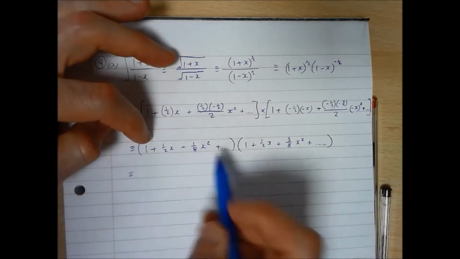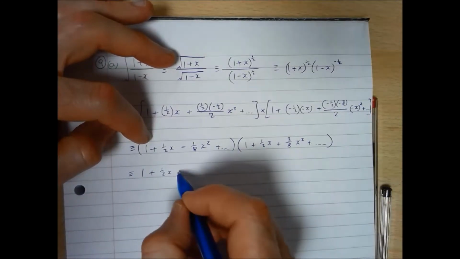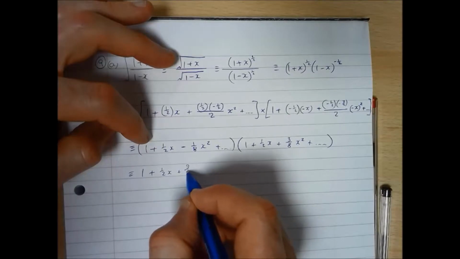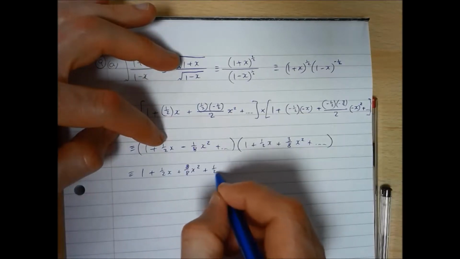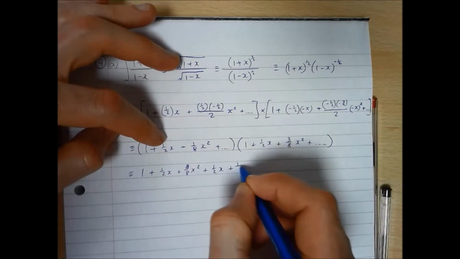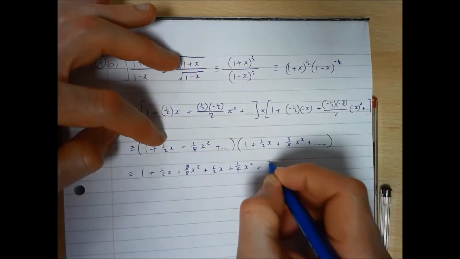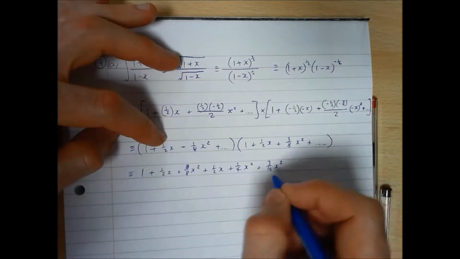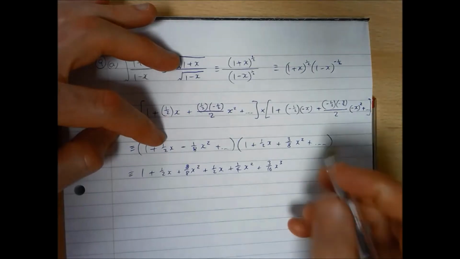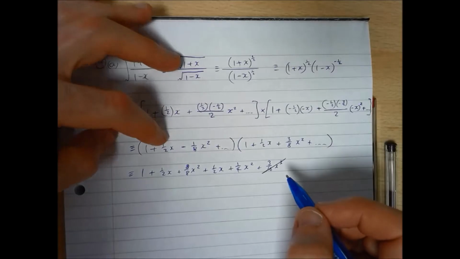So 1 times 1 is 1, 1 times a half x is half x, 1 times 3 over 8 x squared is 3 over 8 x squared. On to the next term, so plus a half x times 1, half x times a half x is a quarter x squared, half x times 3/8 x squared. That's 3/16 x cubed, but that's going to be higher than we need. So that x cubed is a higher power than we need, so I'll cross that off straight away.